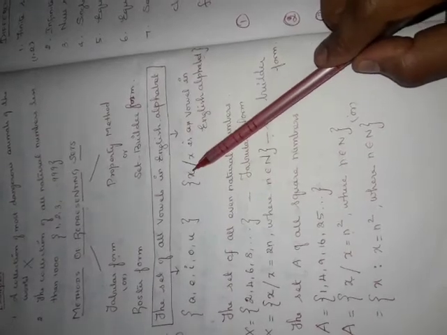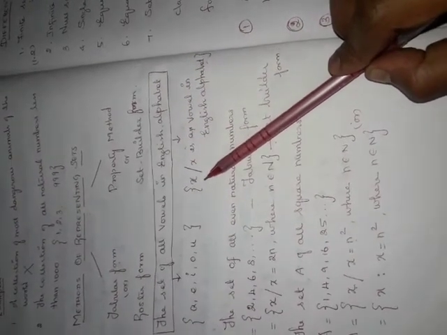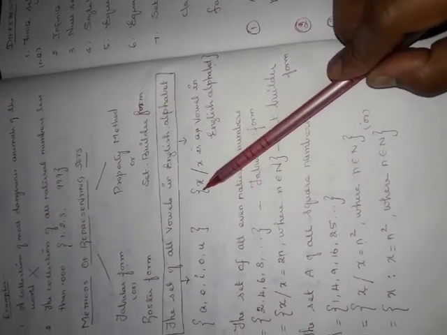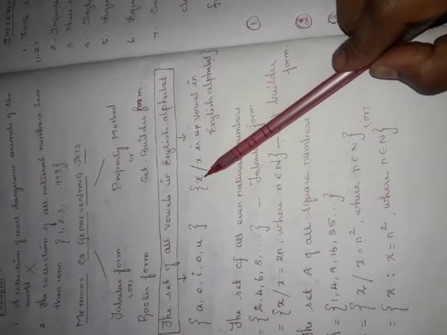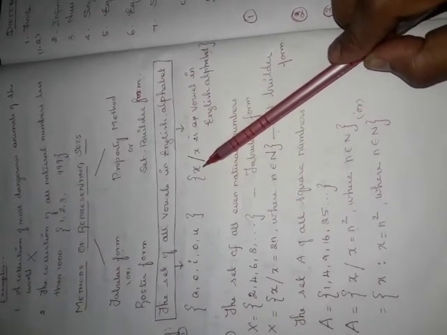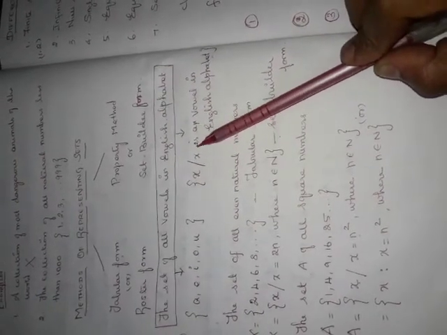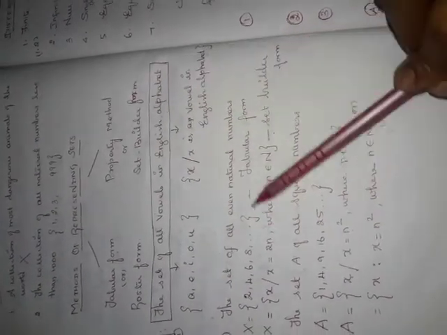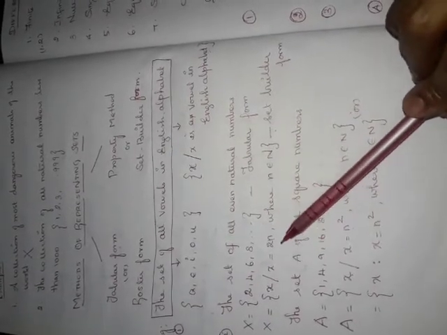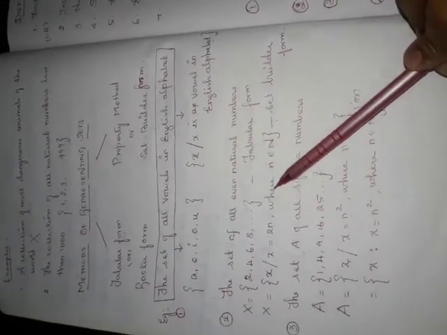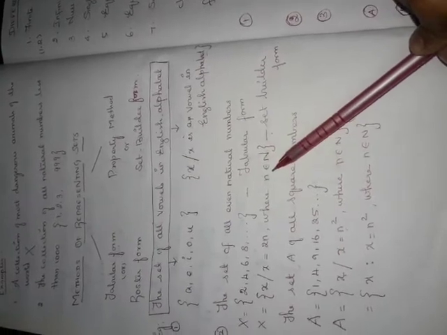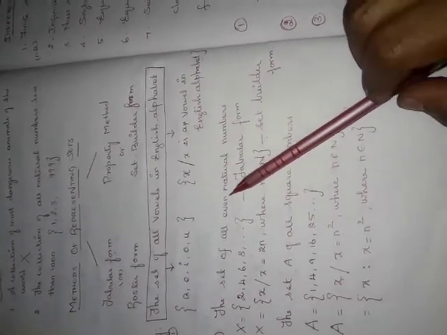So how will we read this? The set of all x, and we use an oblique sign or colon, and we read it as "set of all x such that". We express a variable for the element of a set, and we give the description of that variable. What is the description? That x is a vowel in the English alphabet. Or when we talk about even natural numbers, we write x equals 2n, where n is a natural number. Likewise, we can express sets in set builder form.